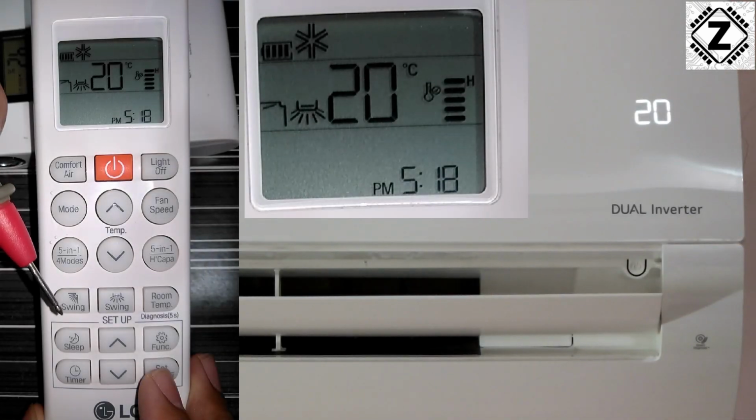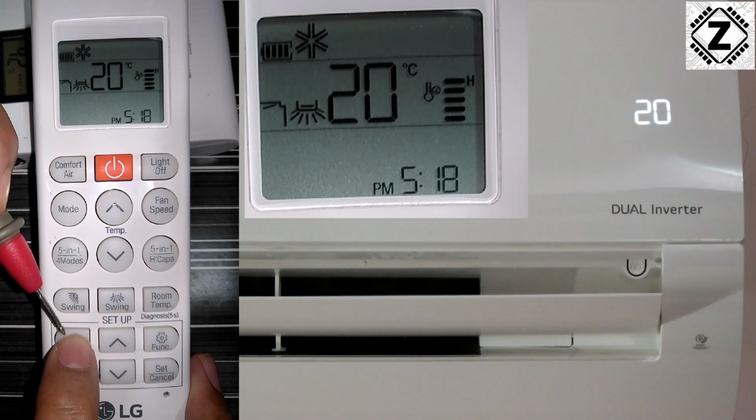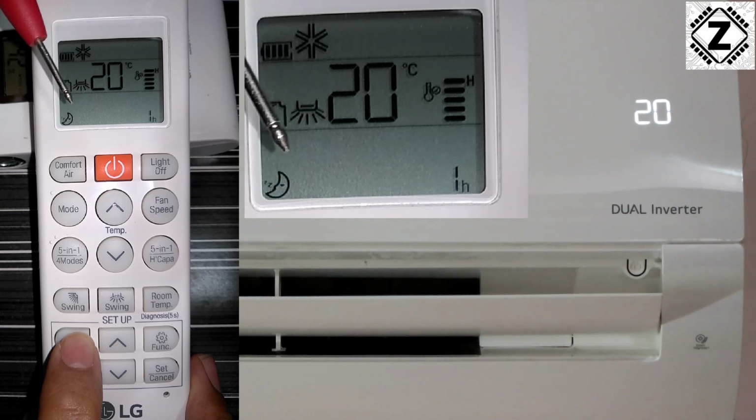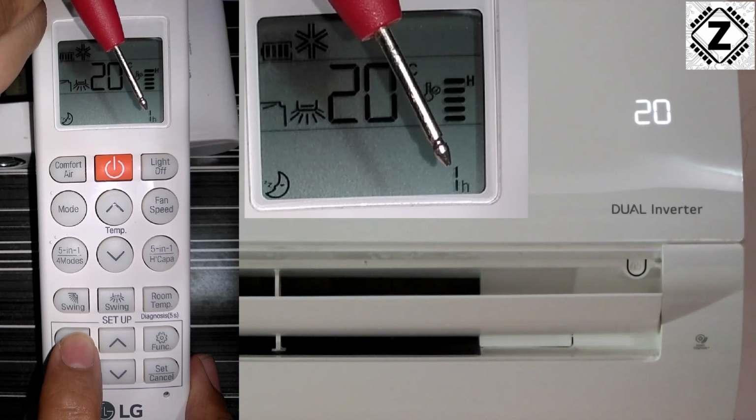Guys, so that was it regarding the timer. Now let's come to the sleep feature. So here we can see that sleep has this cute little moon which is trying to sleep over here, and we can press it, and here again this thing has started blinking. And if you remember, blinking is asking. So what is this cute little moon trying to ask? That is, is your sleep going to be for 1 hour.